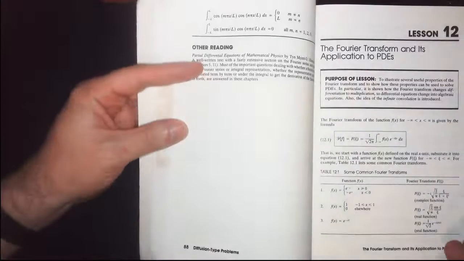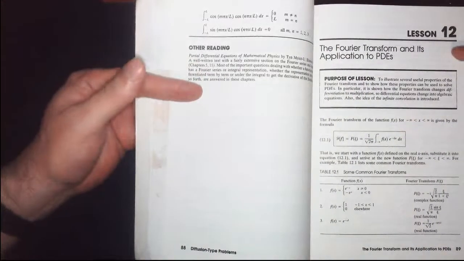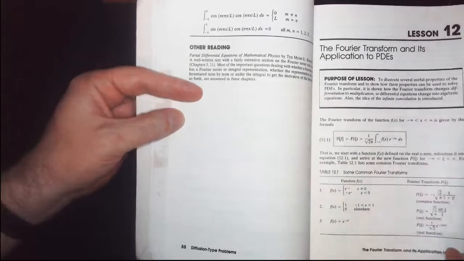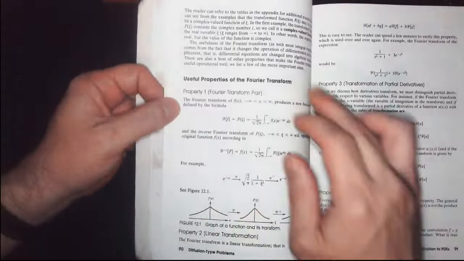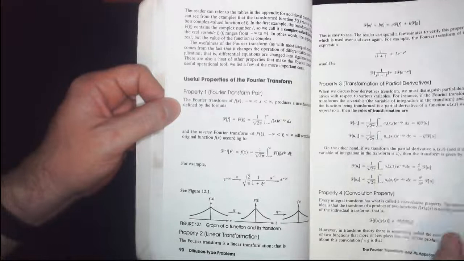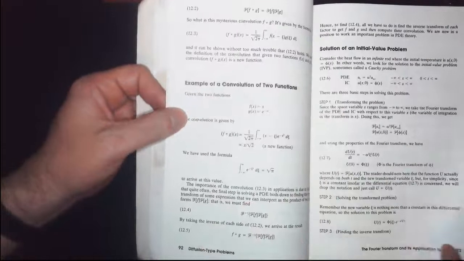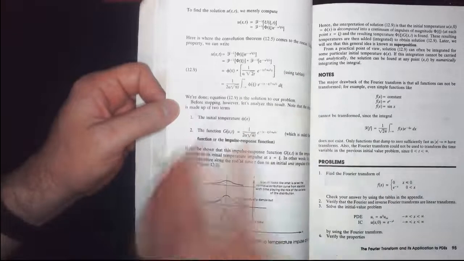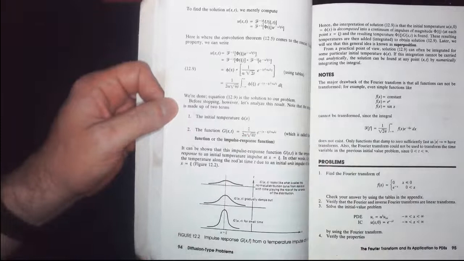It also has the advantage of being very well laid out. So if you come to one of these lessons, like the Fourier transforms here, you see it has a nice purpose of the lesson, a short introduction to it, and then it will have one example, right? So got an example here, and then the solution of an initial value problem, and so on. So we have all this going on. You can see I definitely use this book.